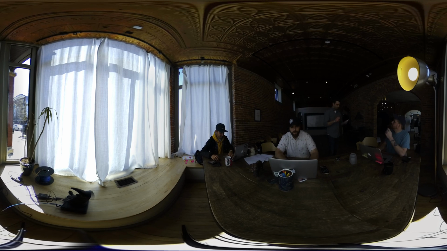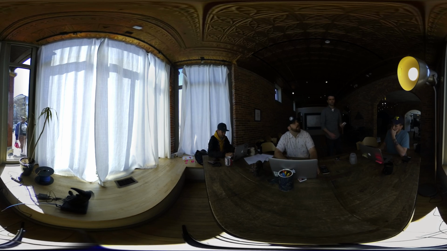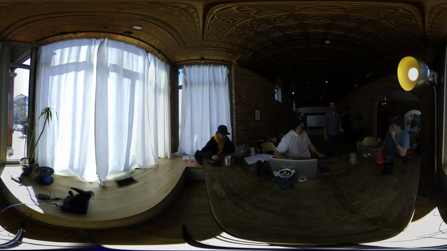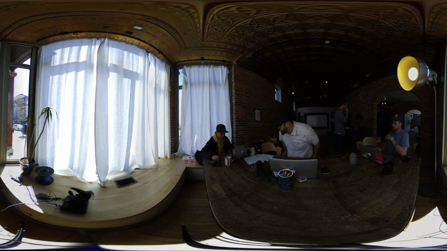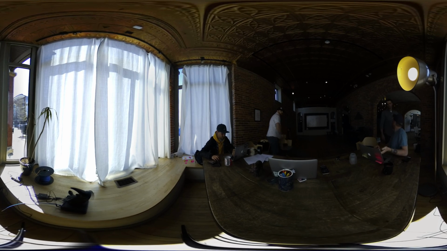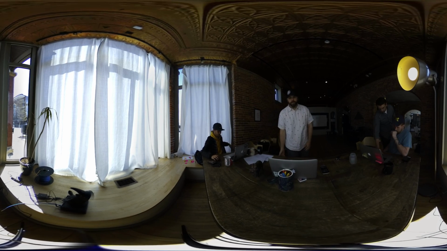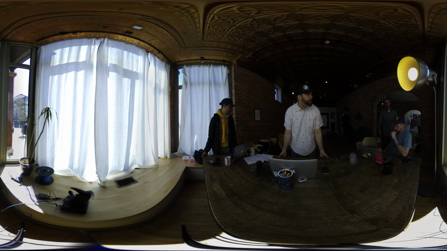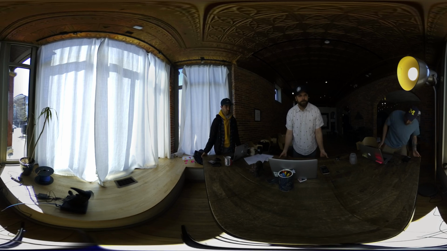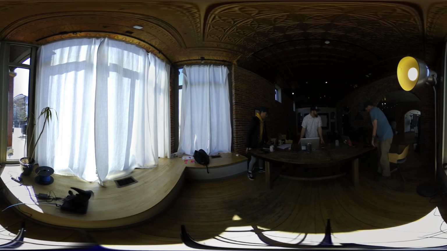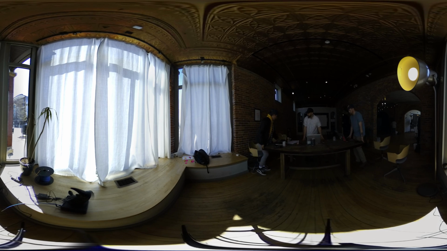Yeah, I don't know what to do about the exposure for now. So should we move everything back 10 feet? Good. Okay. Hey, will you guys help me move this? Let's go so we're square with the vinyl.